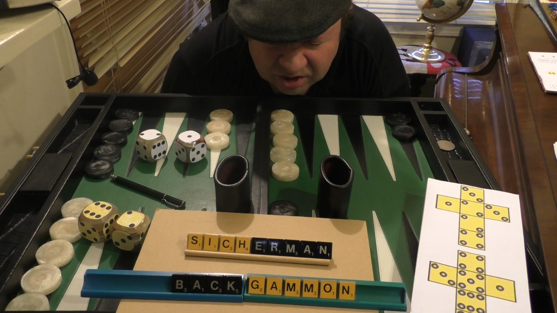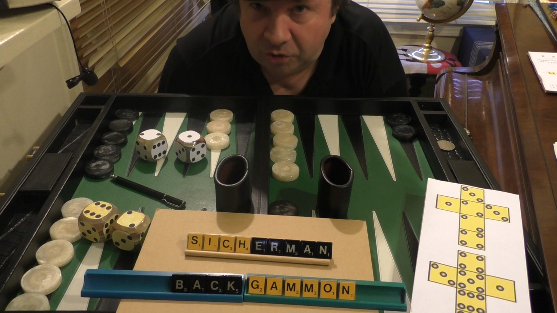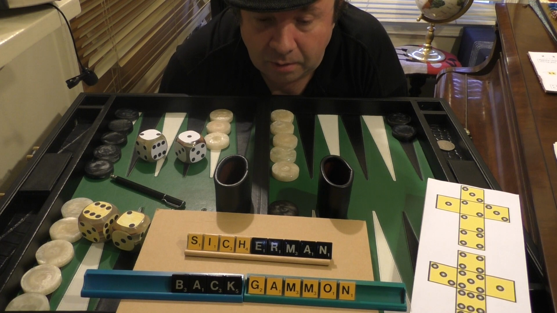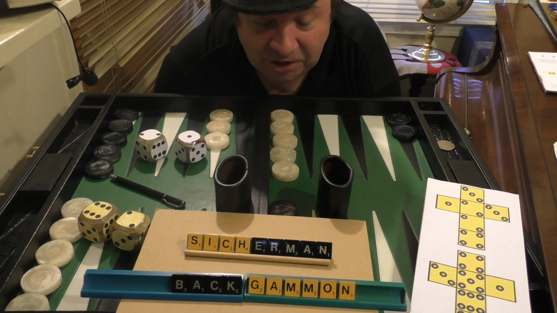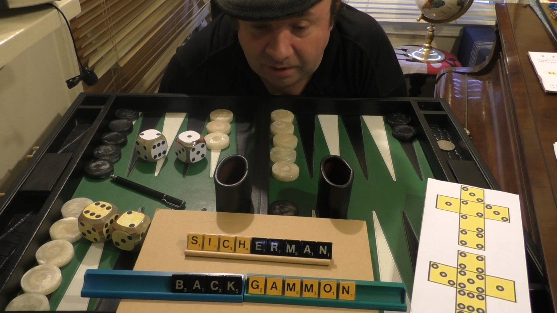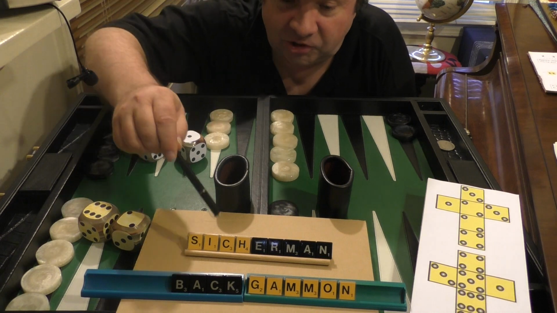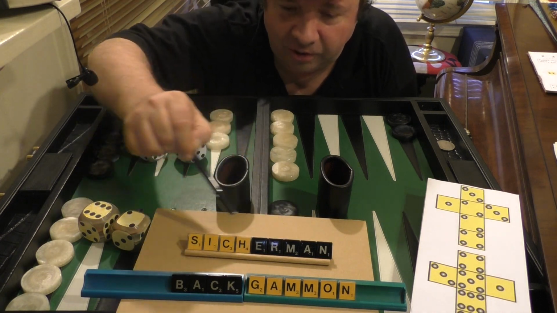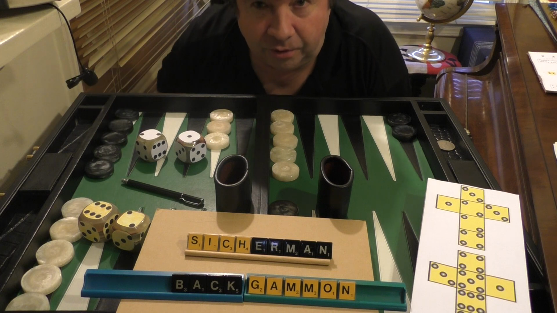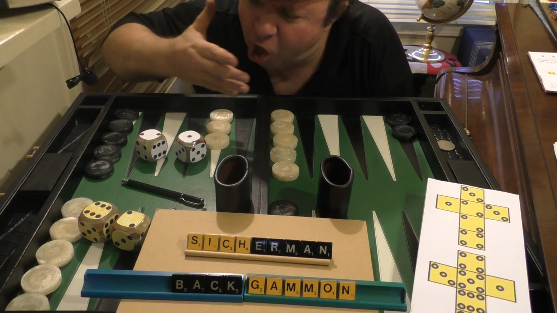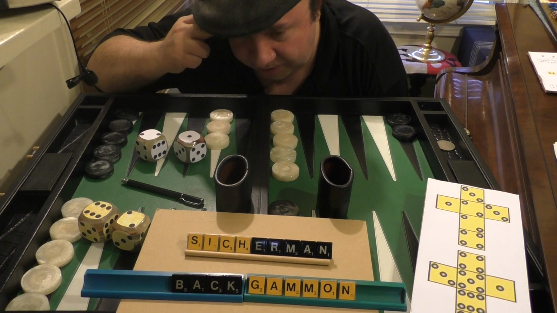Whoa, dude, this game is sick, which means extremely cool. But the long-standing dictionary definition of sick, which people are familiar with, would tend to imply that Sichgammon, or worse yet, Sichergammon, would make one feel annoyed or bored or nauseated.